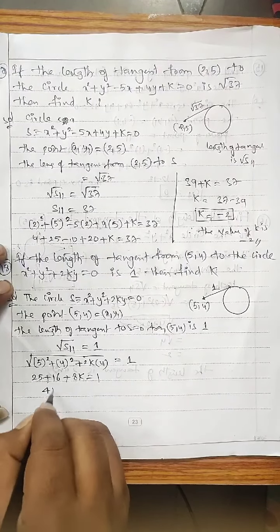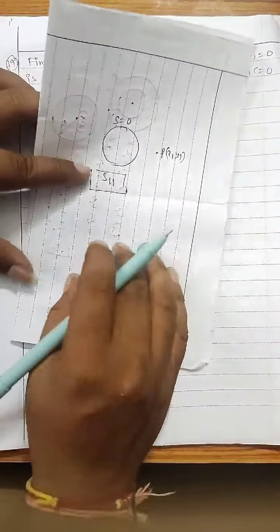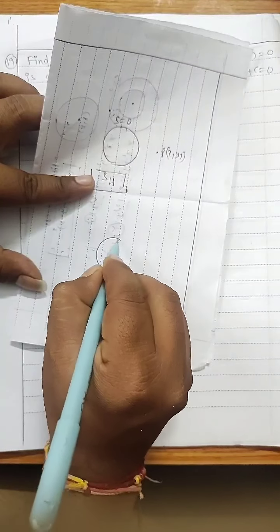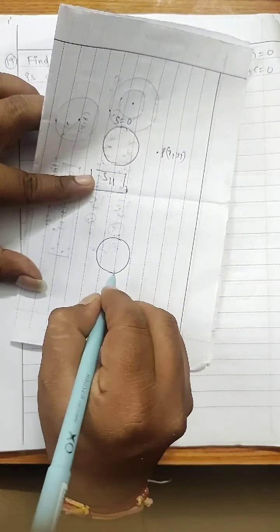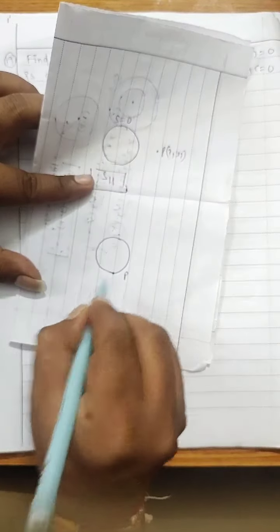Next question: find the condition for the line lx plus my plus n is equal to 0 to be a normal to the circle x square plus y square plus 2gx plus 2fy plus c is equal to 0. Before this problem we should know what a normal is. For that purpose, this is the circle, and this is a point P on the circle.